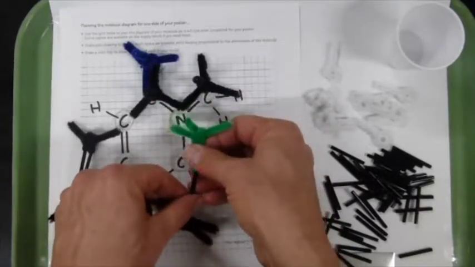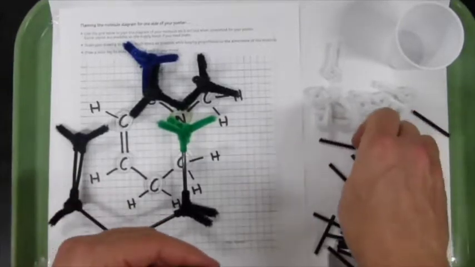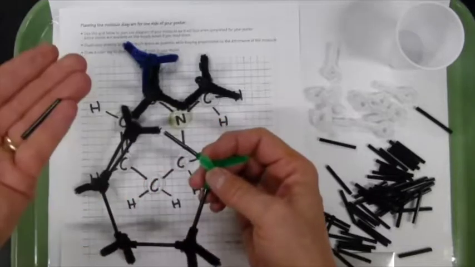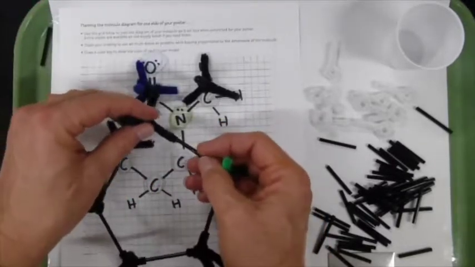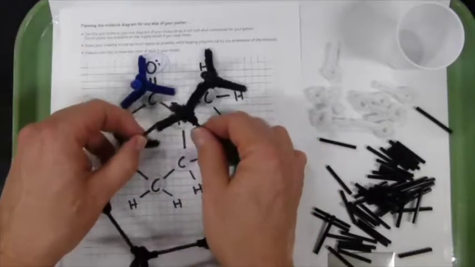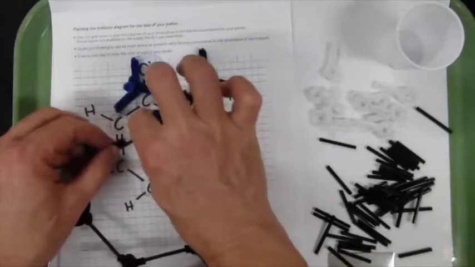The next one, nitrogen. This nitrogen is connecting to this carbon here, and then this carbon to the last, to where I started, all the way around.